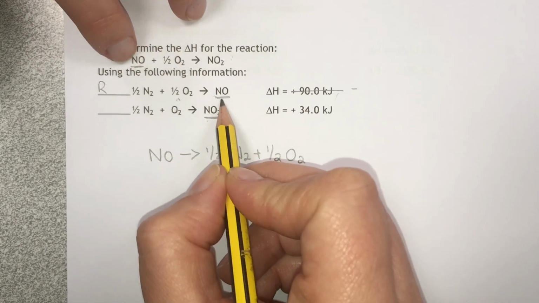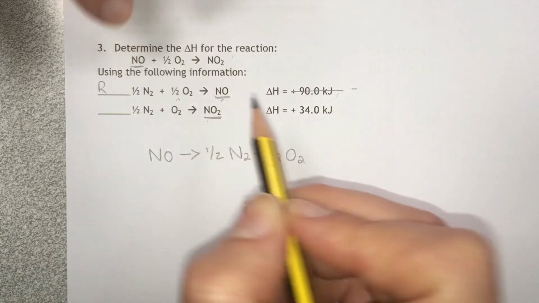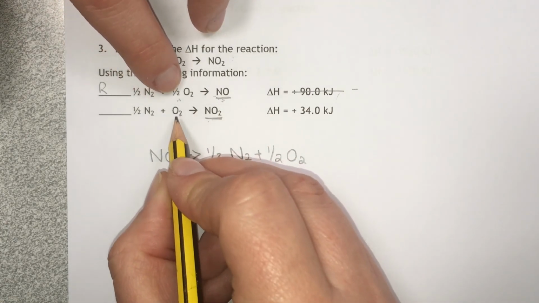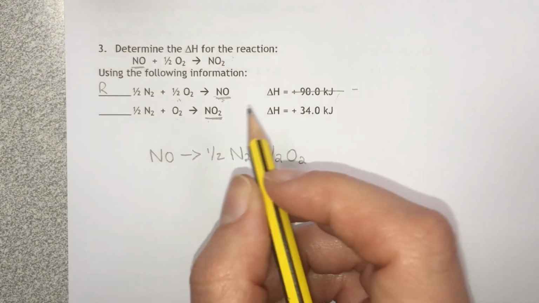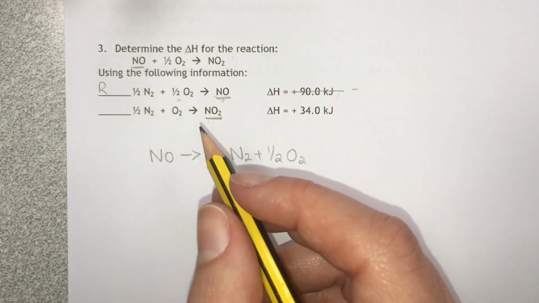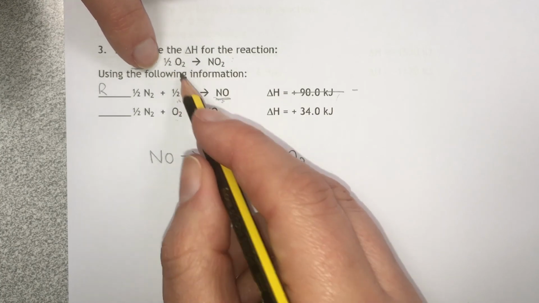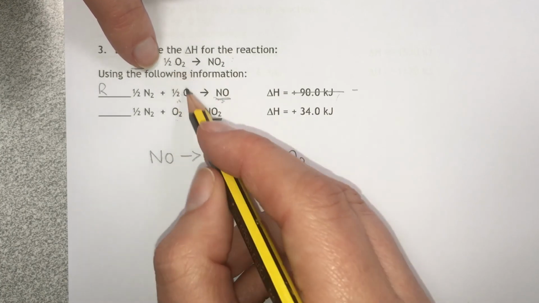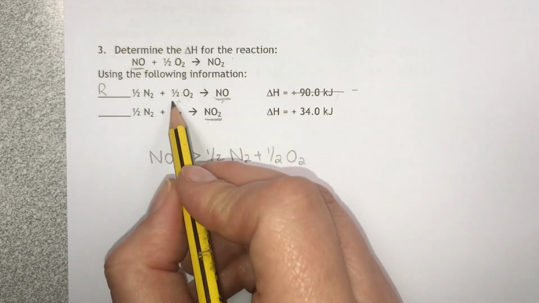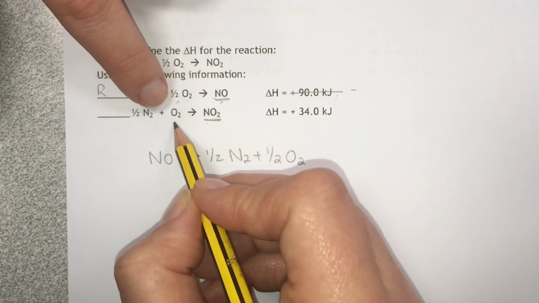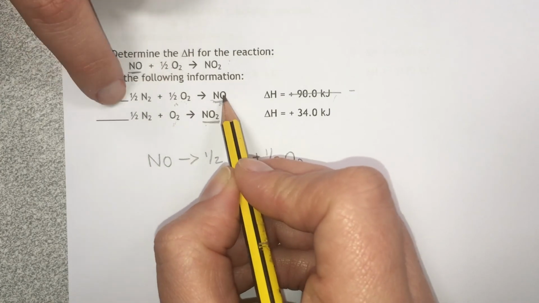I just pick one that's very unique to the whole reaction, and one that's not in both of them. If there's one in both of them, it can kind of be confusing. If I looked at the oxygen, how come you would have reversed it? So for 1, I stay away from fractions if I can, and for 2, it needs to be unique to the one equation I'm looking at.